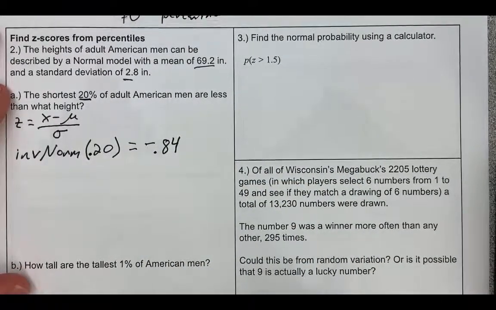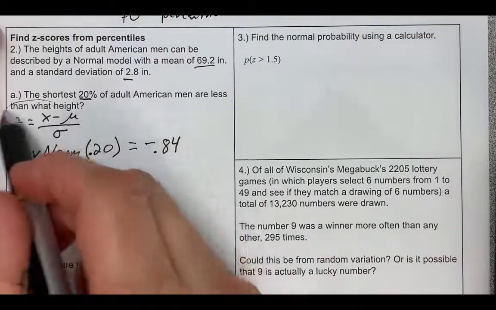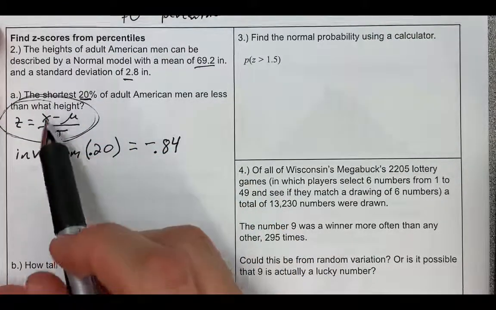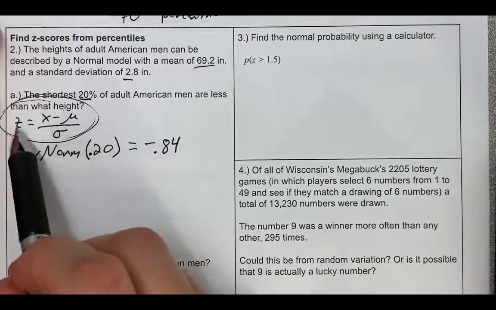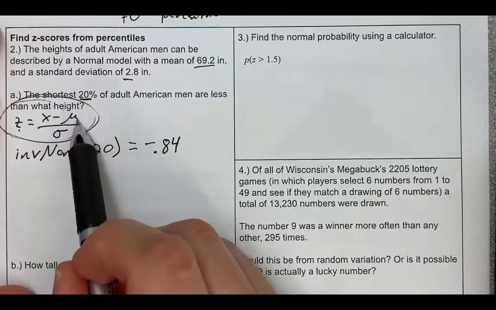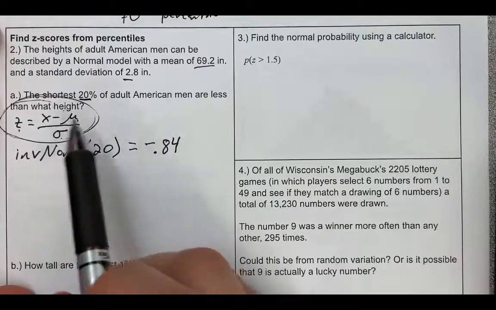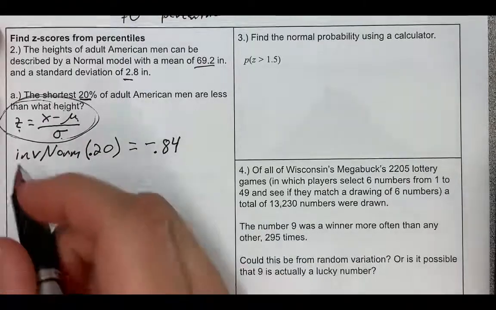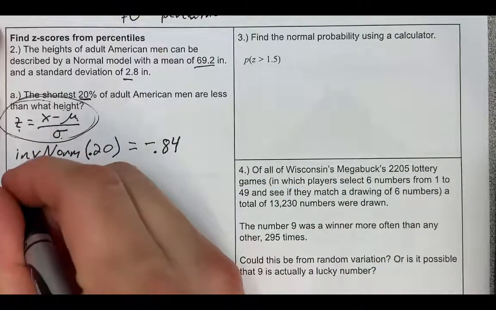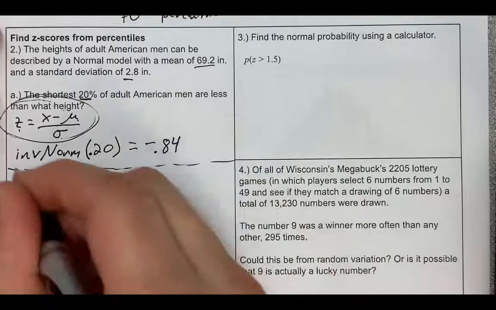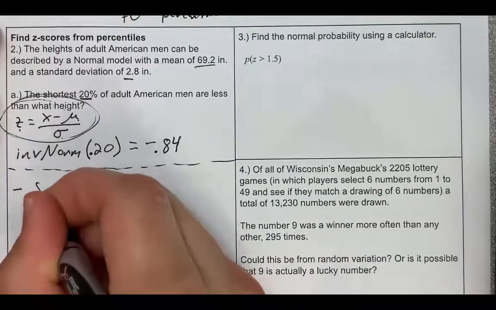So if the z-score is -0.84, I can use this formula to work my way backwards to figure out, well, what is the height? In this formula, I now know z, I know the mean, and I know the standard deviation. So I should be able to work back to the height, and that will look like this. We'll plug in z. So z is -0.84.